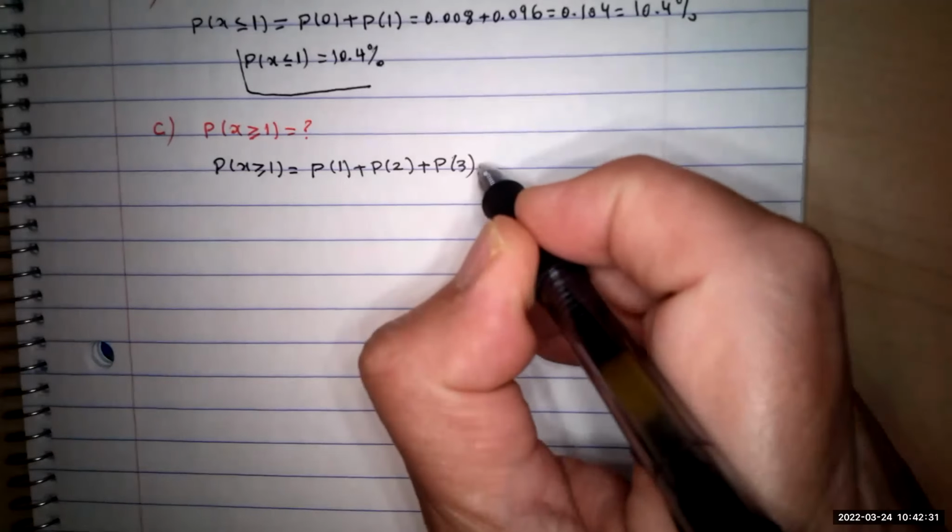You don't have to write it. You just look at this and you add it with your calculator. You add them together, that gives 99.2%. Okay, any question?